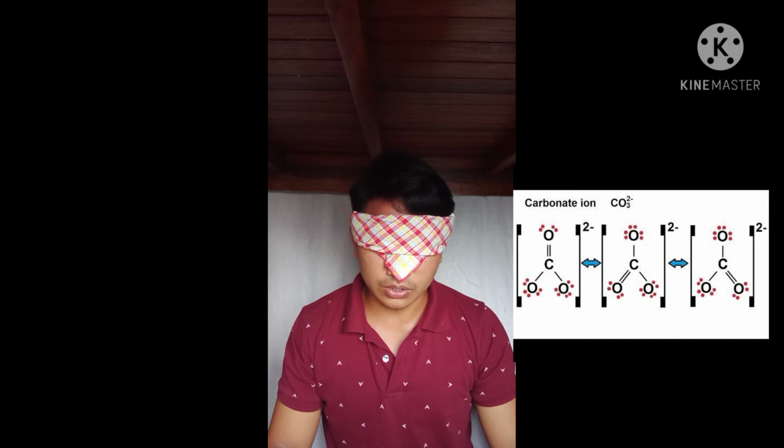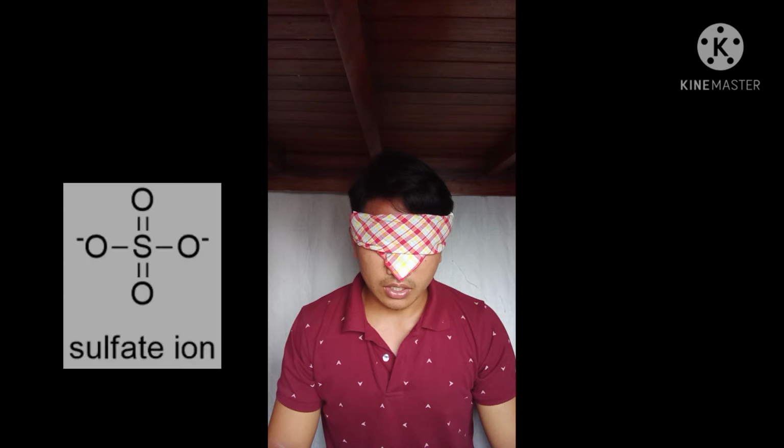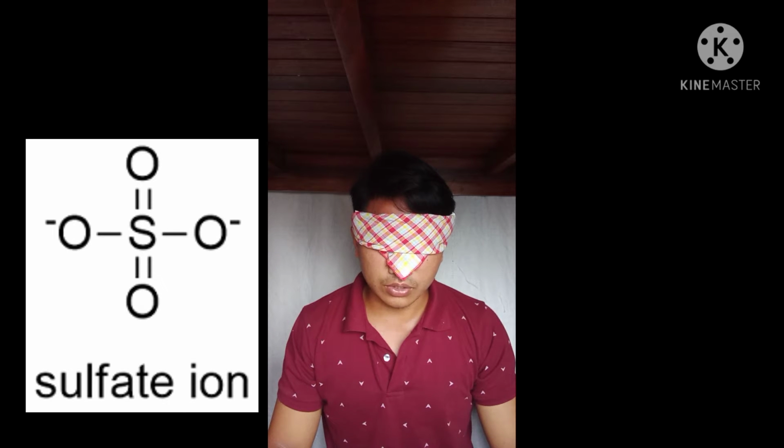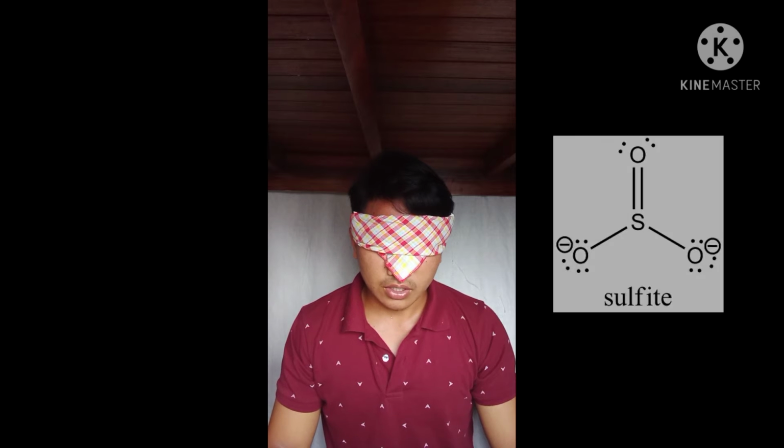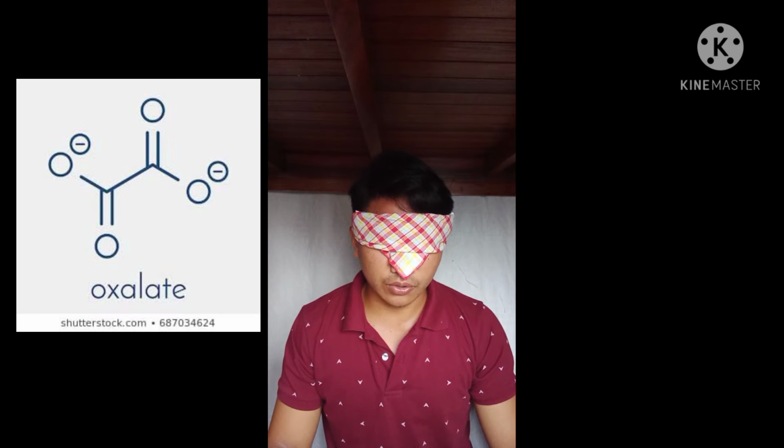CO3 minus 2 is 1 carbon, 3 oxygen is carbonate. SO4 minus 2 is 1 sulfur, 4 oxygen is sulfate. SO3 minus 2 is 1 sulfur, 3 oxygen is sulfite. C2O4 minus 2 is 2 carbon, 4 oxygen is oxalate.